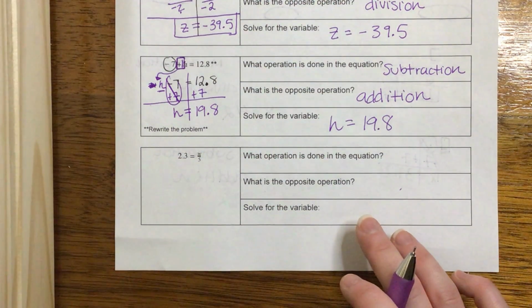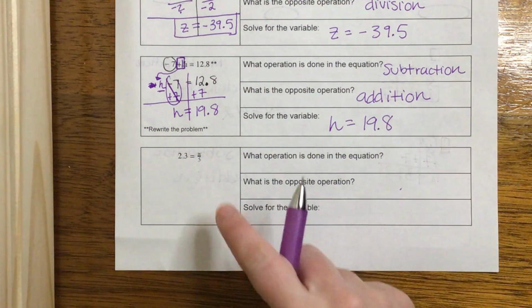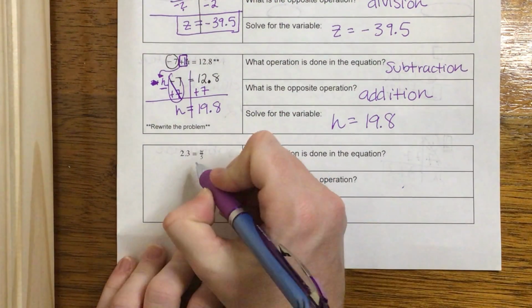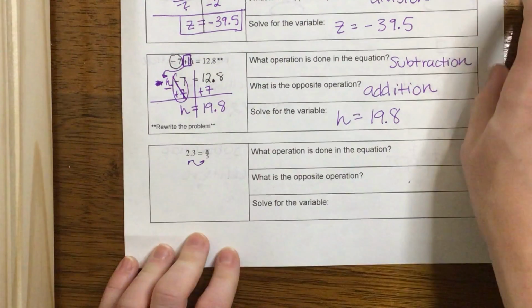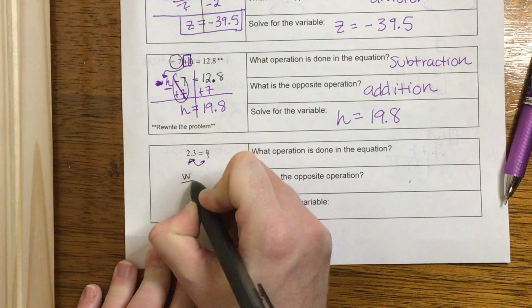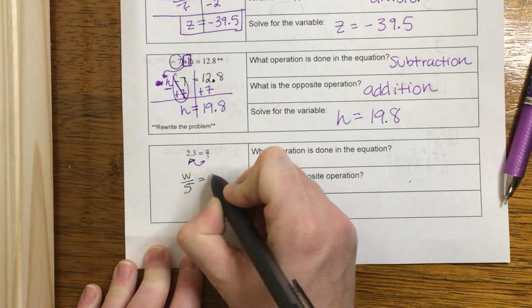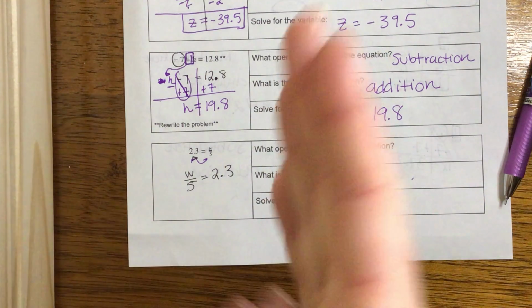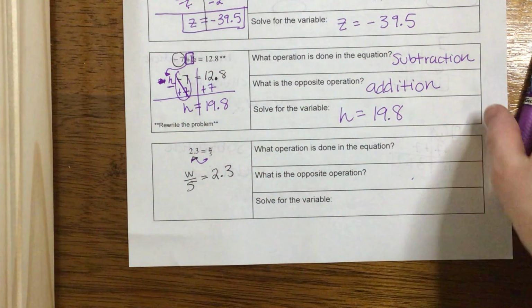Last one. Thanks for hanging in there. So here I have my variable on this side. I want to rewrite it. I'm just going to flip-flop these guys. So w over 5 equals 2.3. We want our variables on the left.